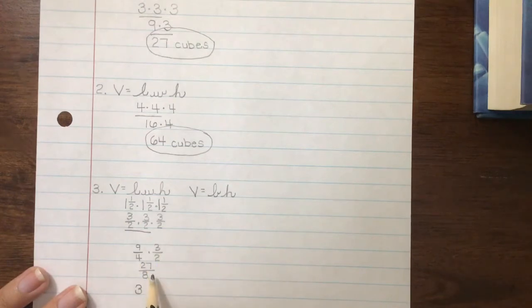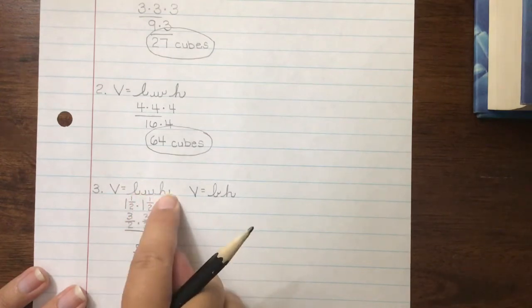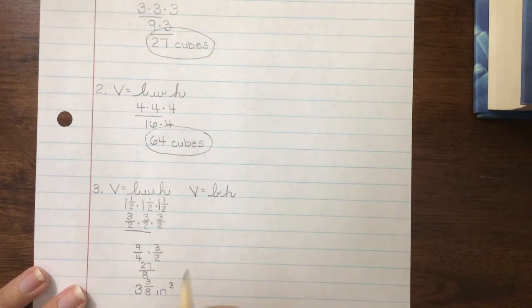And that would make 24. Well, out of 27, when I use 24, I only have 3 left. So out of the 8 pieces, I had 3 left. And then I can't forget my labels. These were measured in inches, and because this was volume with 1, 2, 3 dimensions, it's inches cubed, or cubic inches.